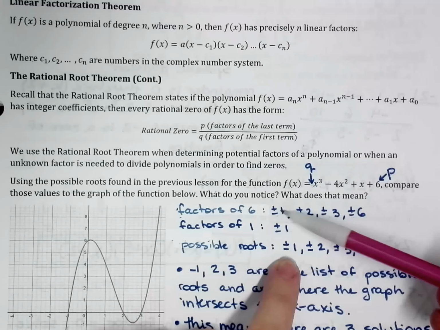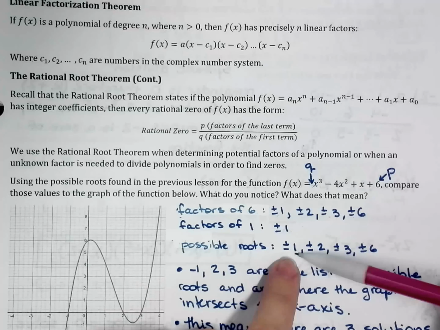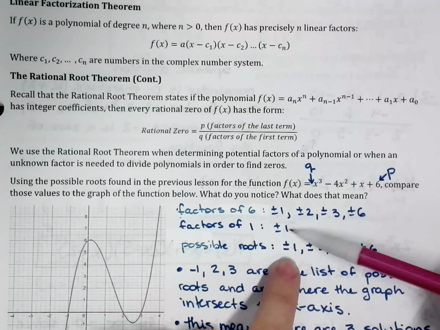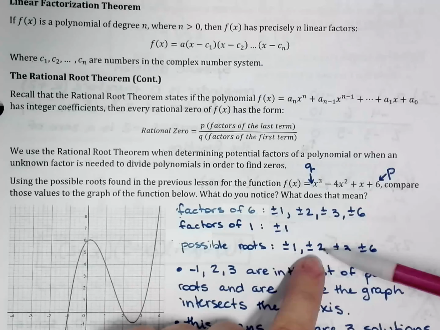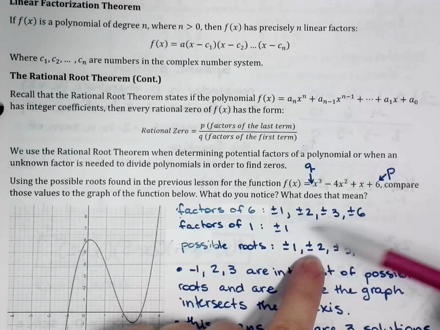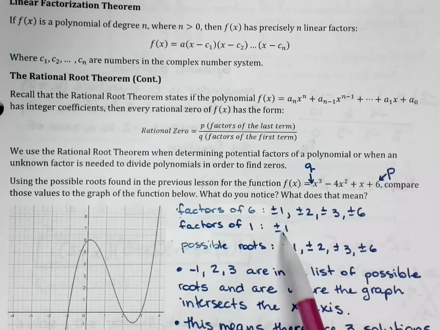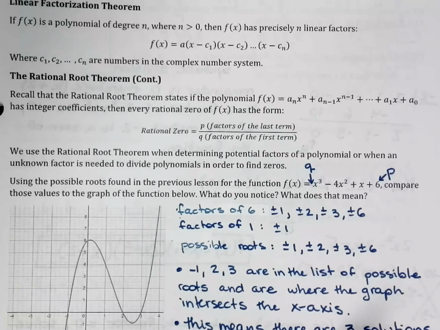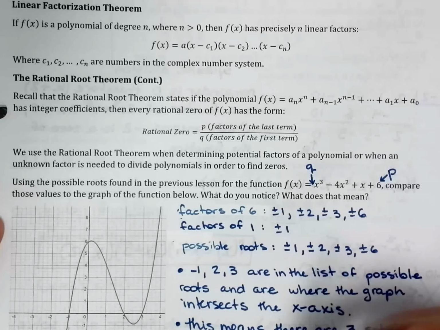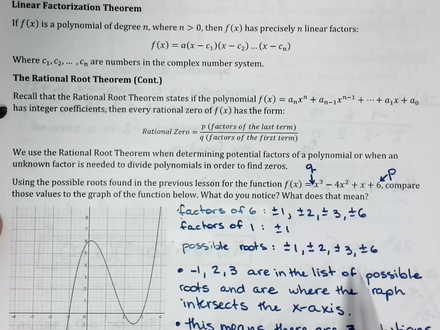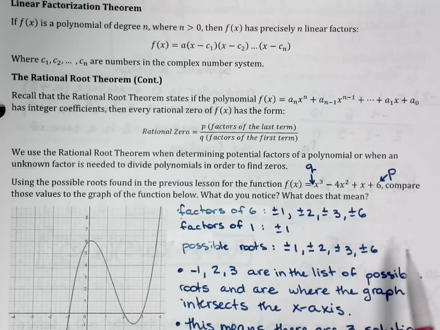Plus or minus 1 divided by plus or minus 1, I get 1. Plus or minus 2 divided by plus or minus 1, I get plus or minus 2. Plus or minus 3 divided by plus or minus 1, I get plus or minus 3, and so on. But sometimes q is not going to be 1, and then you actually have to do that math and simplify the fraction. Sometimes the possible roots will be fractions, but we're going to worry about that when we get there.